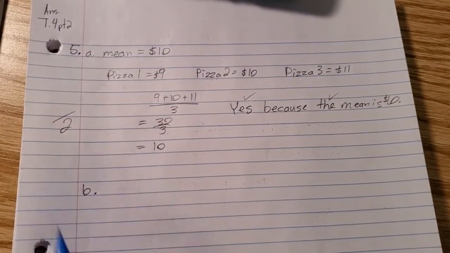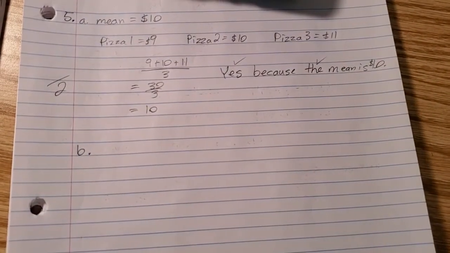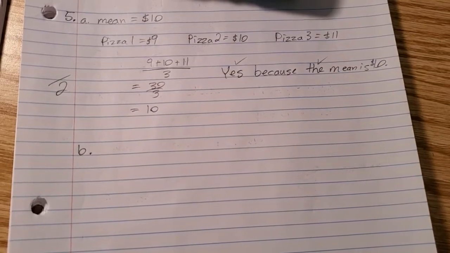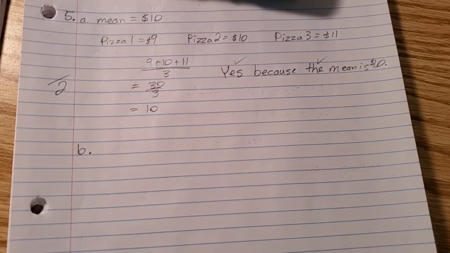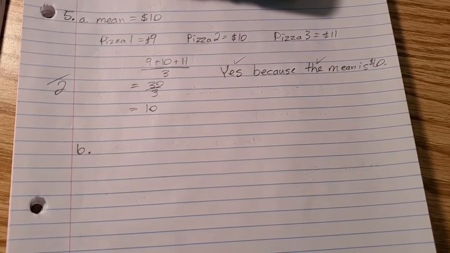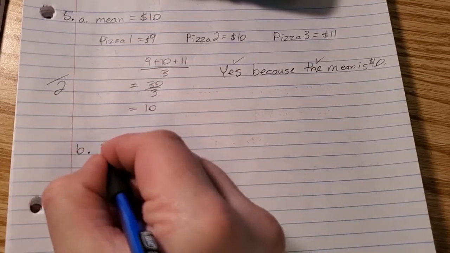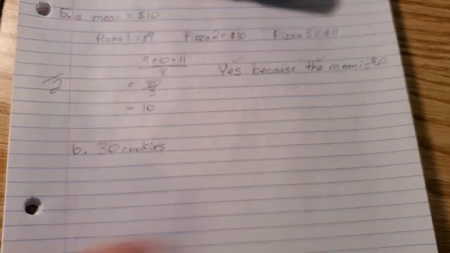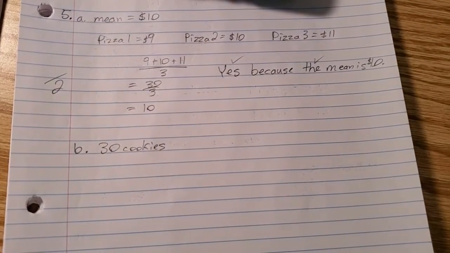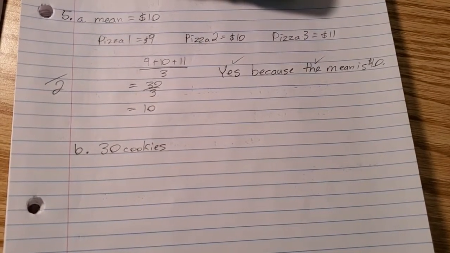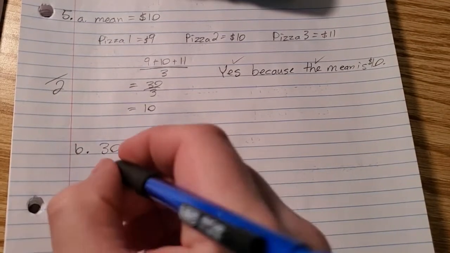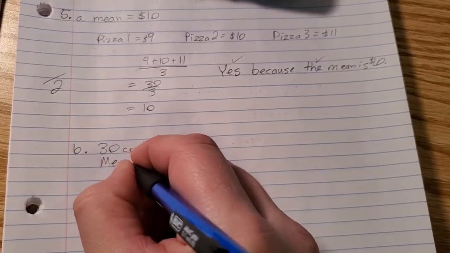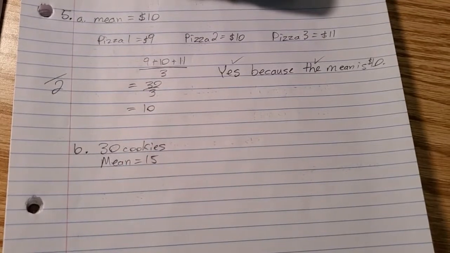Part B says, the number of raisins in each of 30 cookies was counted. So there's 30 cookies, and the number of raisins in those cookies were counted. The mean number of raisins was 15. So the mean equals 15.